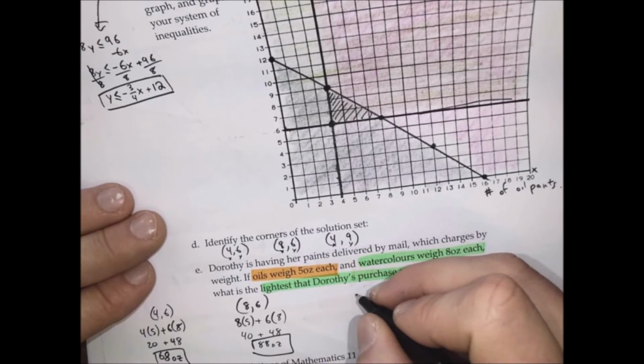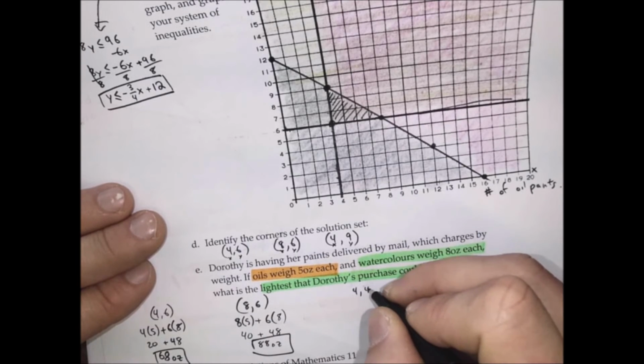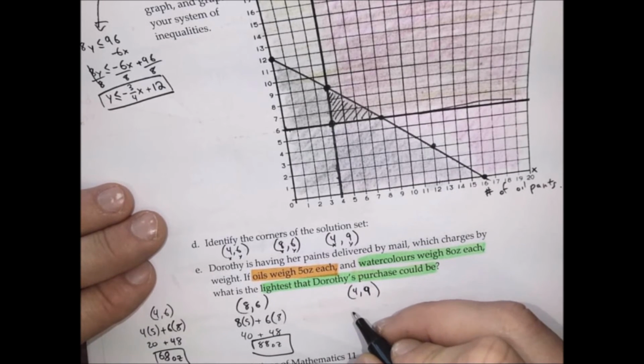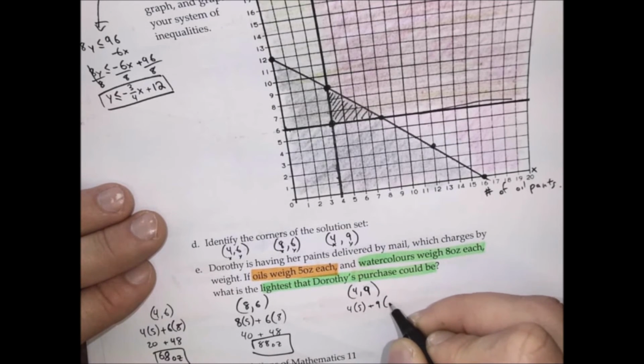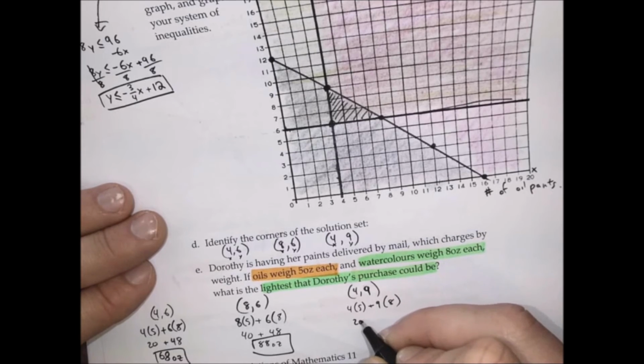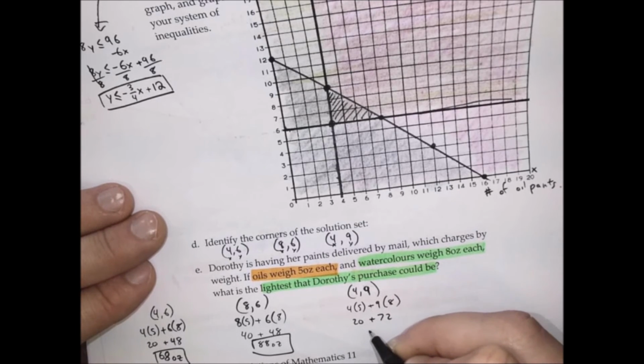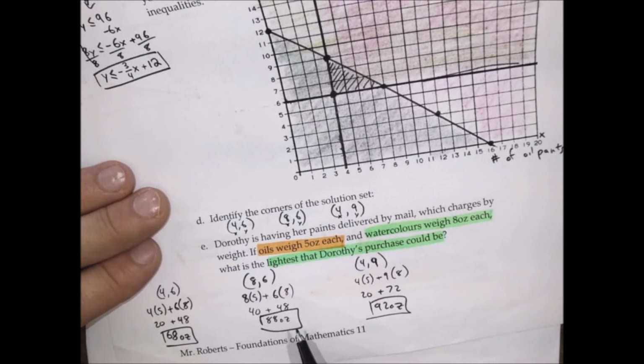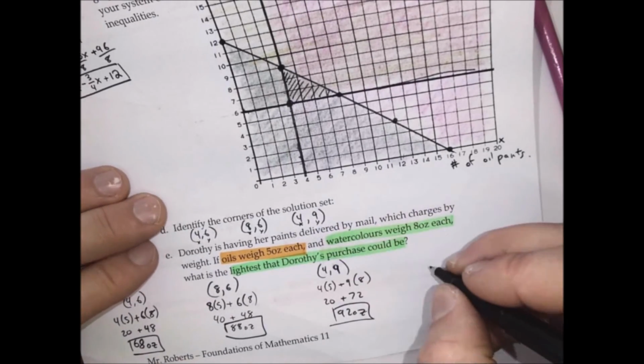Okay, and lastly, we'll test this last one for 9, 4 oils and 9 watercolors. So that means 4 times 5 ounces plus 9 times 8 ounces. So that's 20 plus 72, or 92 ounces. Okay, so it looks like the lightest package that Dorothy could purchase is 68 ounces.